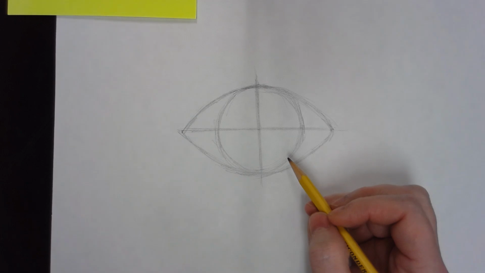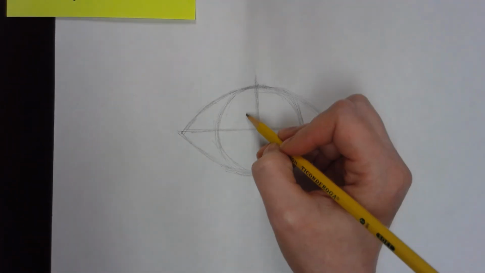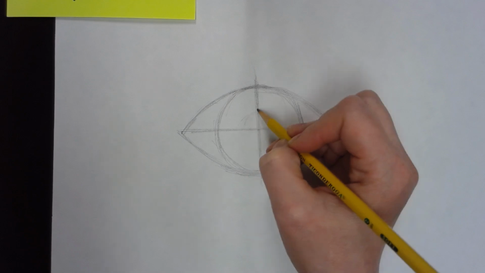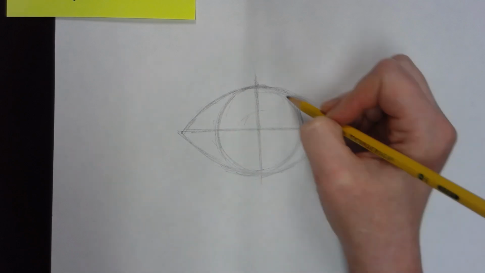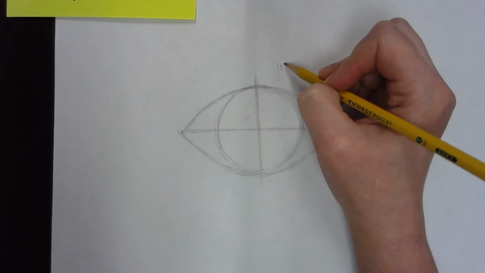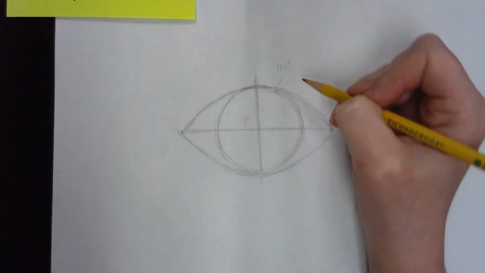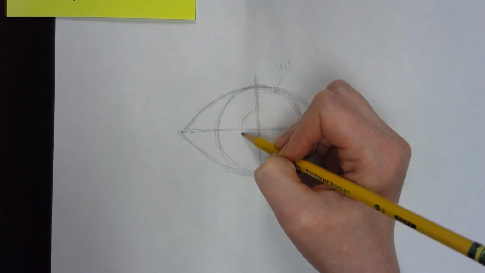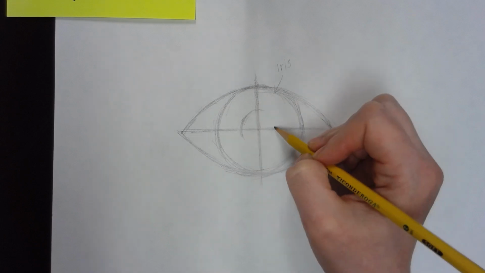Do the pupil. So for an eye, this part would be like the iris, right? And then your pupil is going to be a little bit smaller.